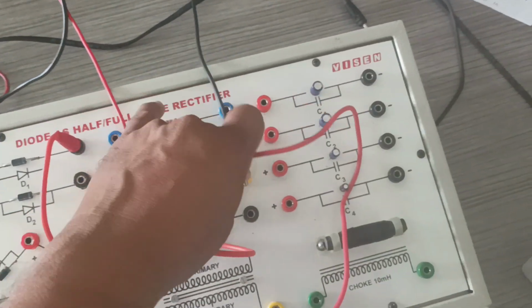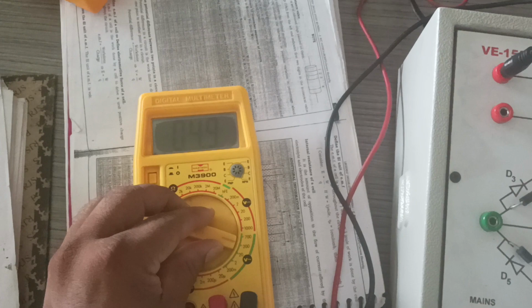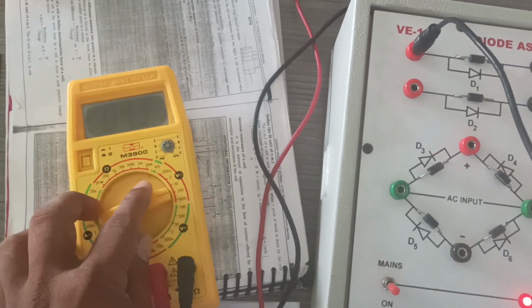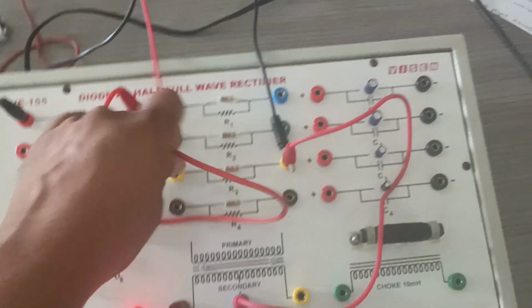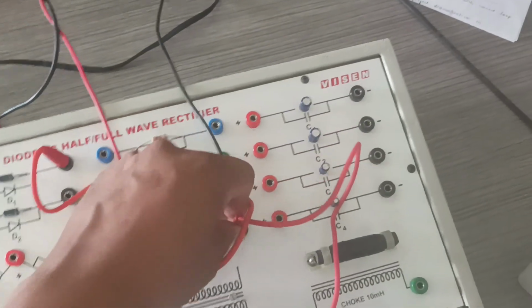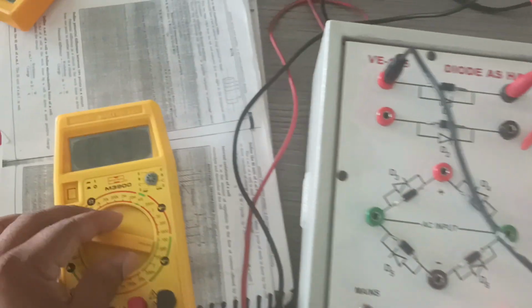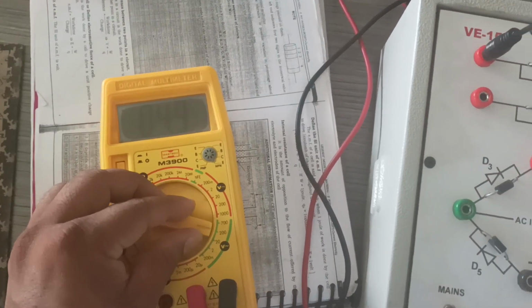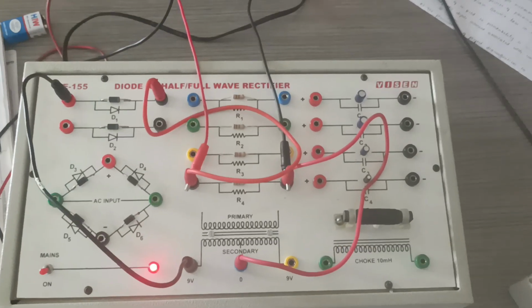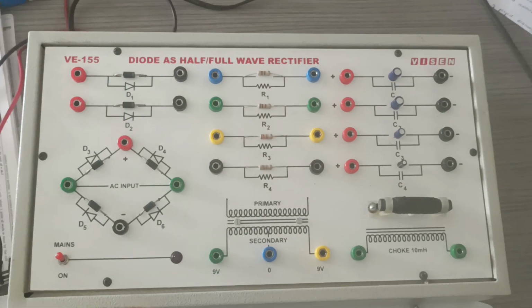Similarly we can calculate both AC and DC. And the last reading is the same thing, R4, also calculated with both AC and DC. Okay, now this completes the half wave rectifier. Now we'll discuss full wave rectifier.